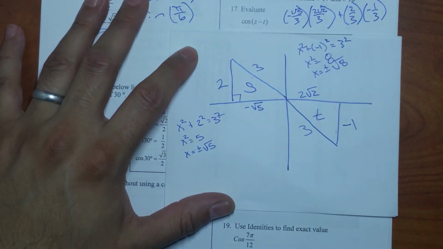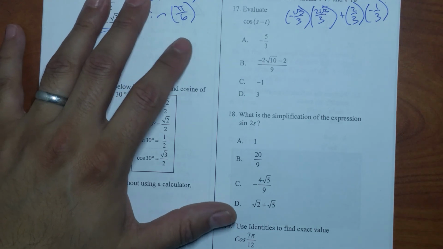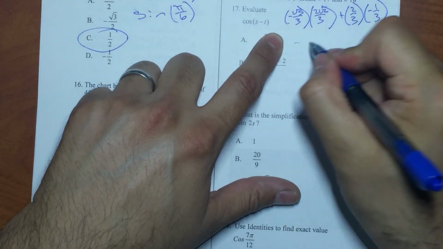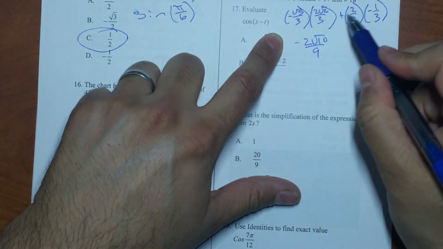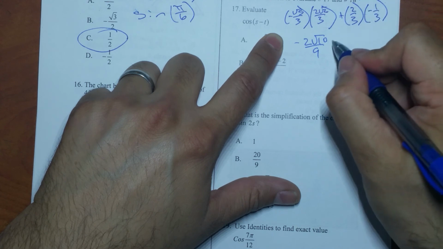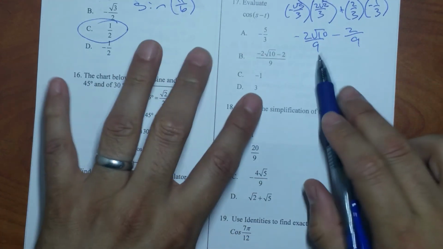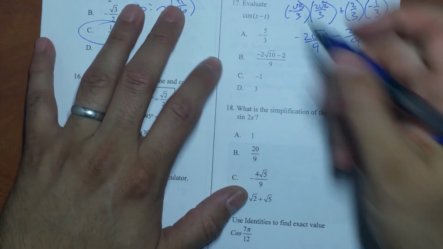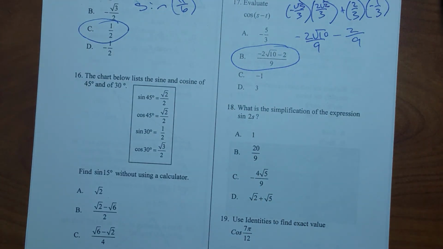Are we okay here? Is everyone following on this? Okay. All right, so now as I multiply these together, this gives me a negative 2 rad 10 over 9 plus a negative, which is a minus sign, 2 over 9. So now as I combine them together under a common denominator, my answer has to be B.